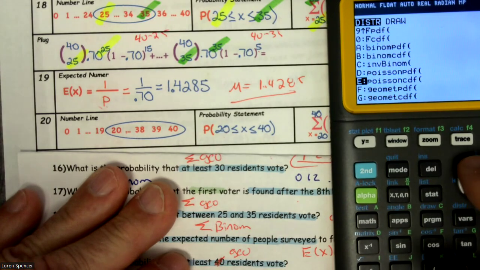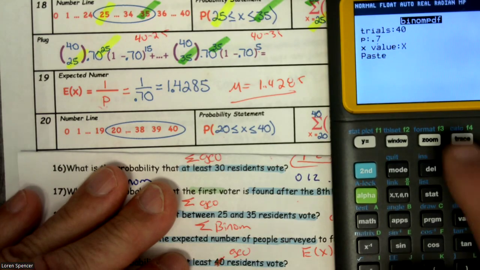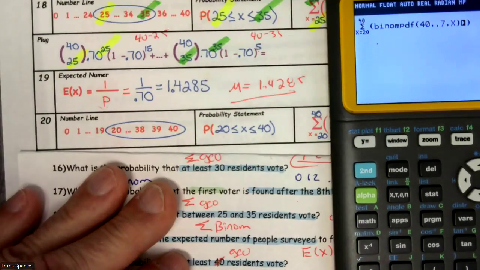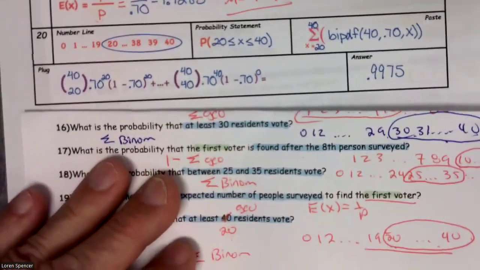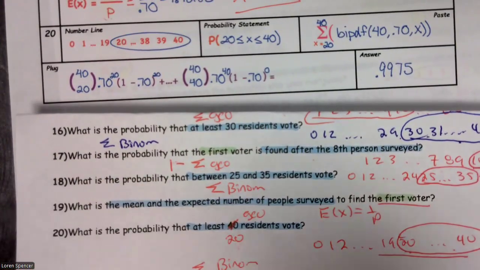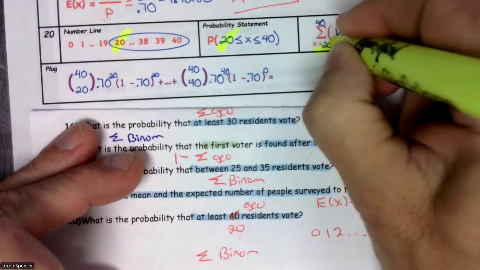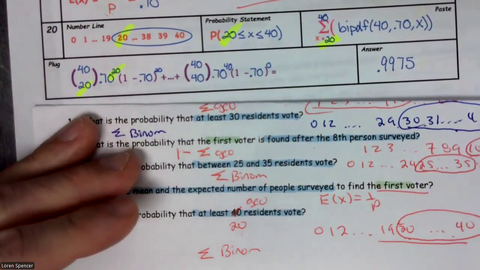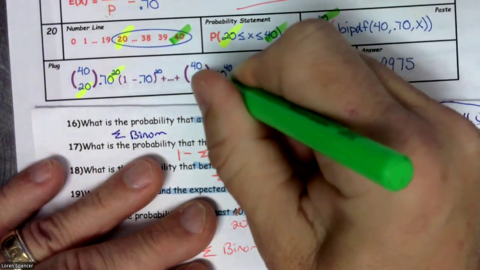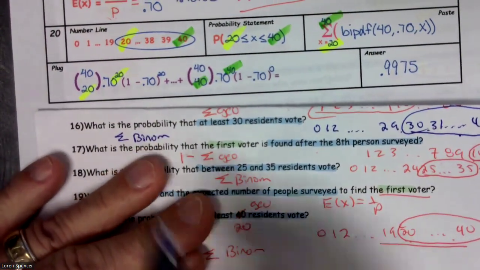Second vars, binomial PDF. Anytime you have a summation, that's an X. And we get 0.9975. Once again, where's my low values? Low, low, and low, and low. And then my high values, high, high, high, and high. Now, where did this 20 come from?